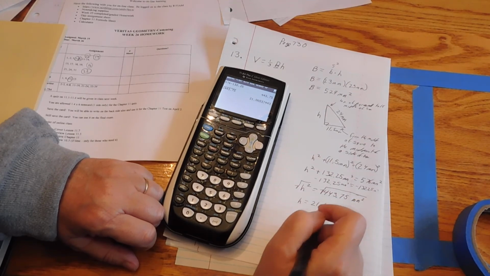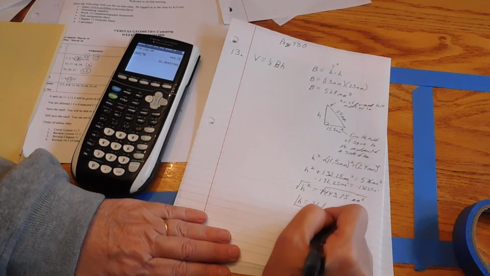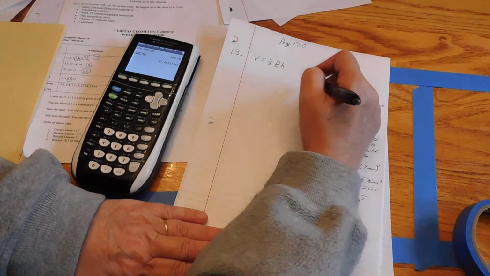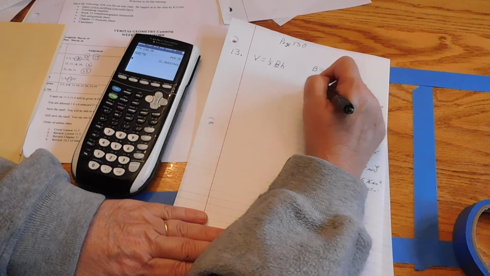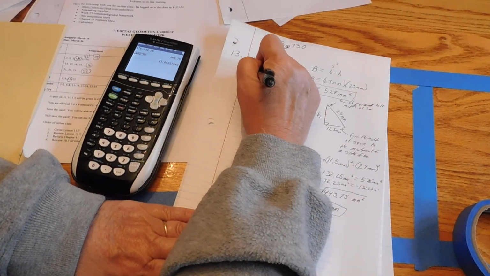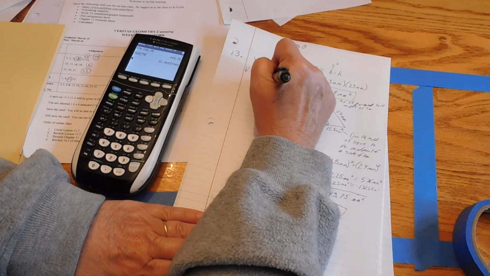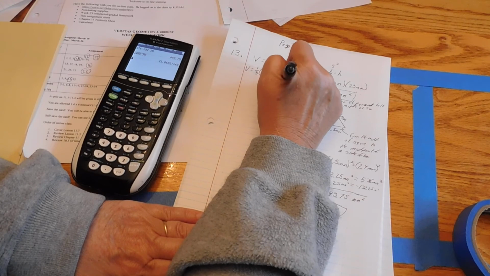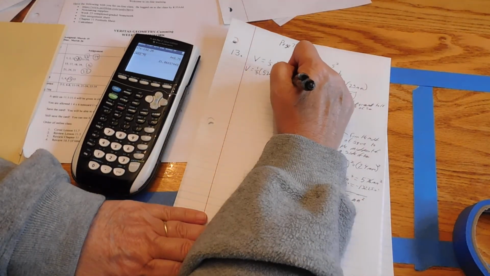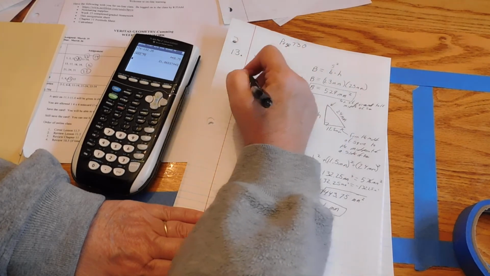Okay, so now I've got a height. Now that I've got my height and I've got my base, I can plug those two things in here and solve for the volume. The base was 529 millimeters squared. The height was 21.1 millimeters. Okay.